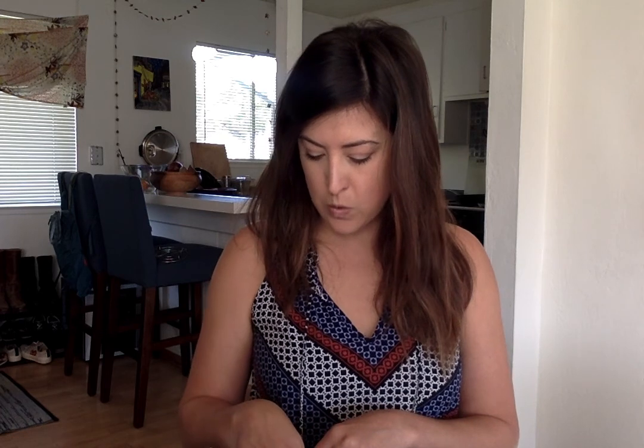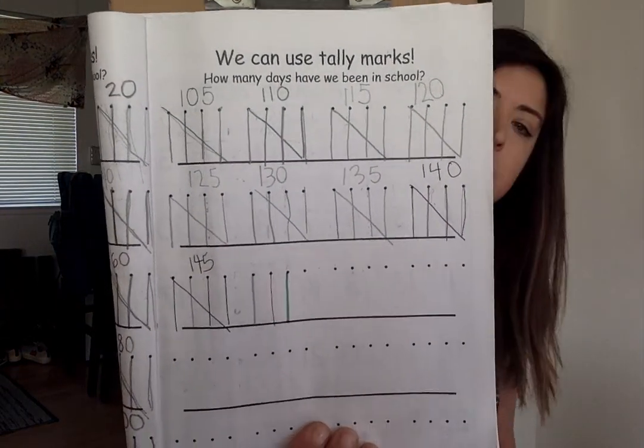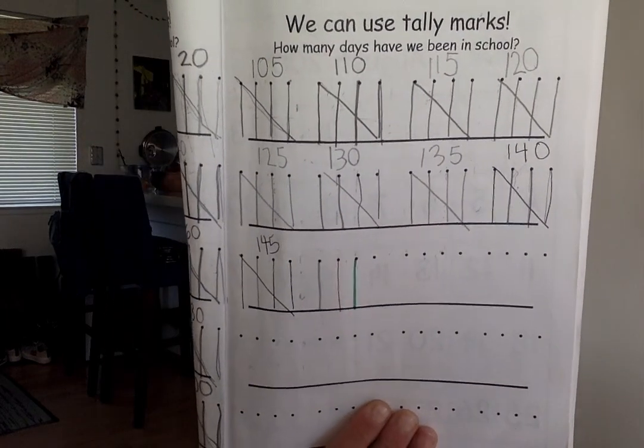Tally marks. 5, 10, 15, 20, 25, 30, 35, 40, 45, 50, 55, 60, 65, 70, 75, 80, 85, 90, 95, 100, 105, 110, 115, 120, 125, 130, 135, 140, 145, 146, 147, 148 looks like this. 2 more till we make a slash.